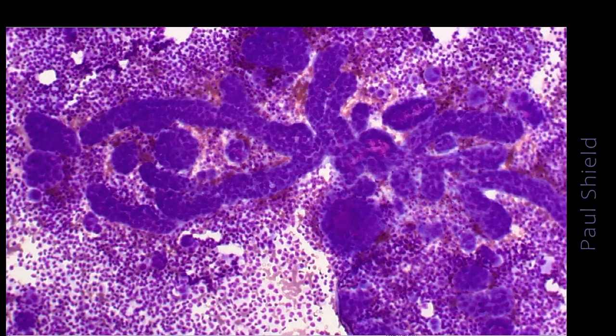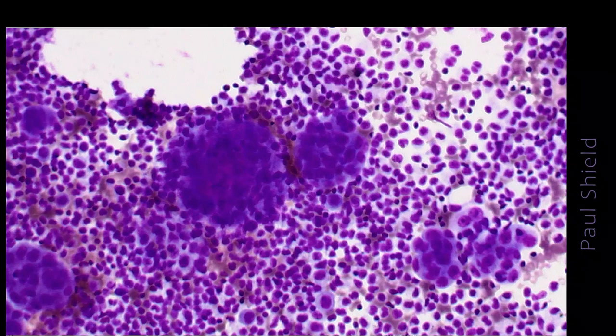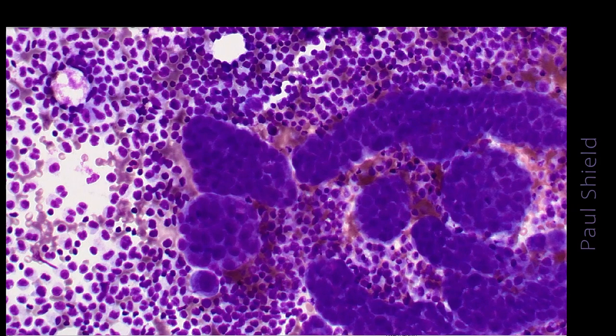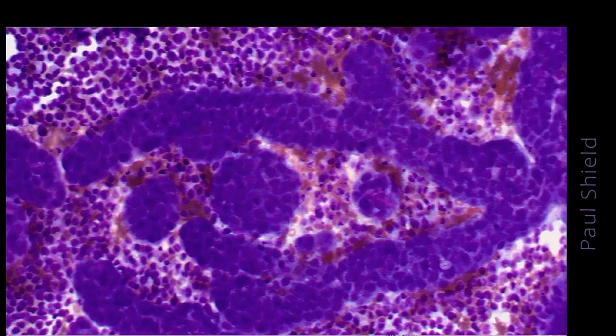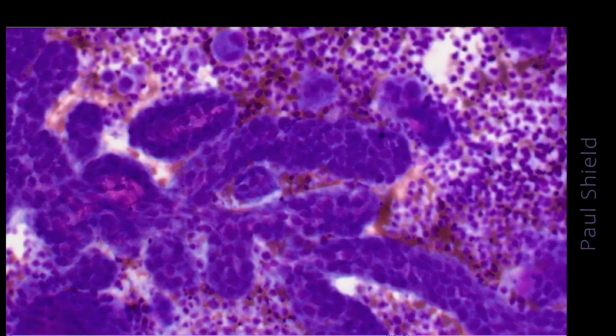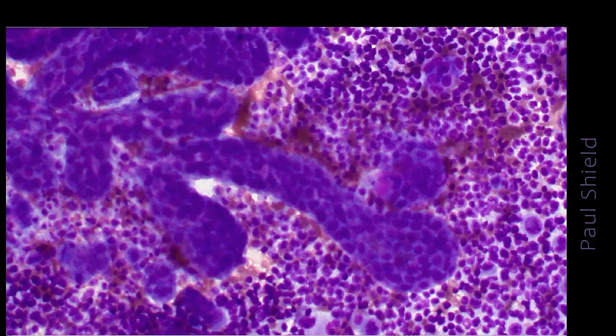Here's a really large complex group. See how it's forming long branching arrangements. Almost looks like a person standing side on. And the actual cells themselves in there are really quite uniform. And you can again see that collagen in there, that magenta material that's arranged around like a core in the middle of the cell groups.